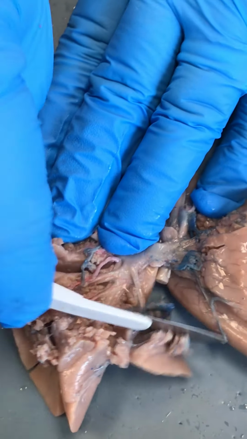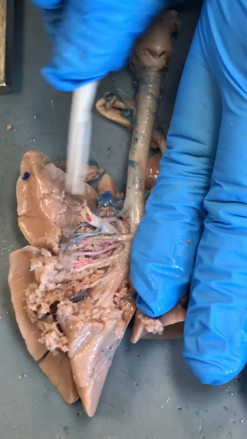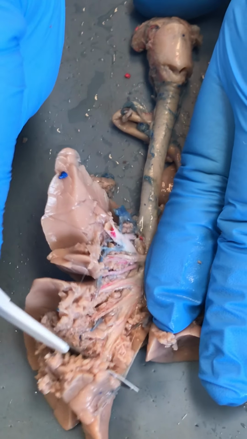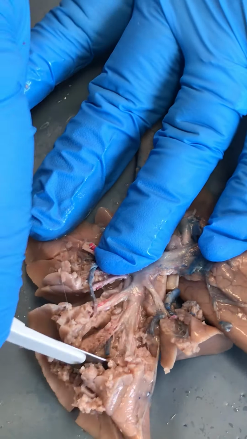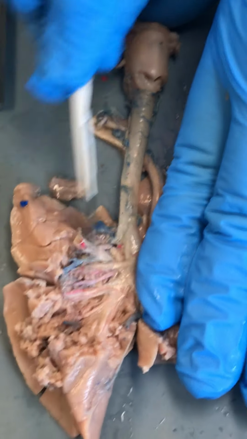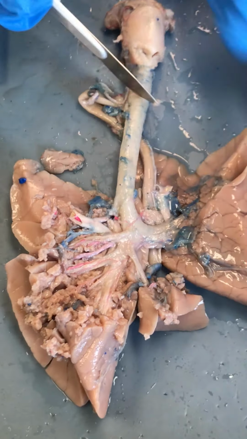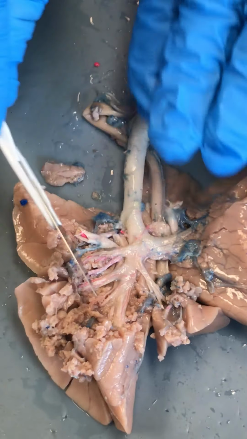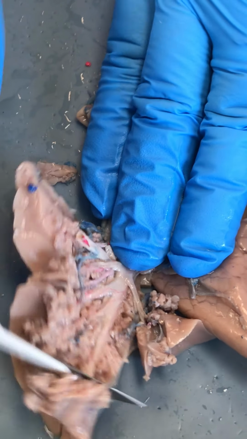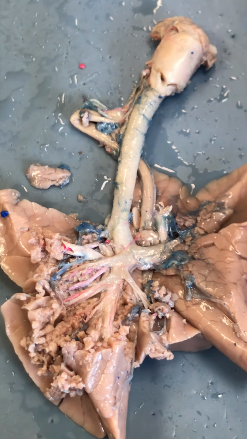Right, so just shaving back the lungs, it's usually not this easy, and the reason is because we're looking at a gestational pig. I'll talk more about that in our lecture. All right, so we're seeing all those very nice branches of the bronchi. All right. That is it.